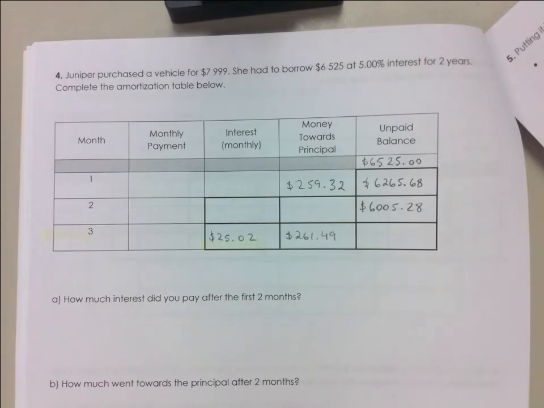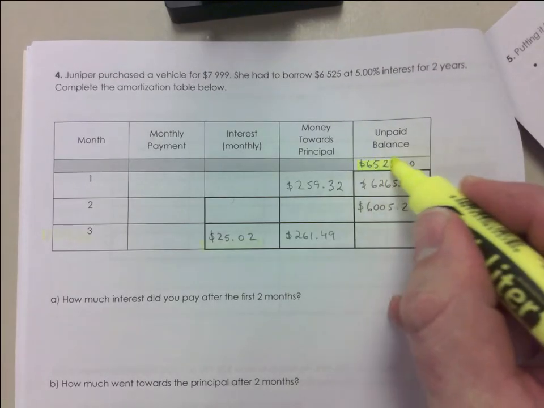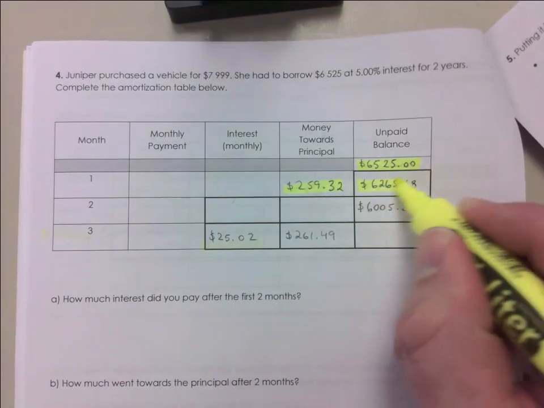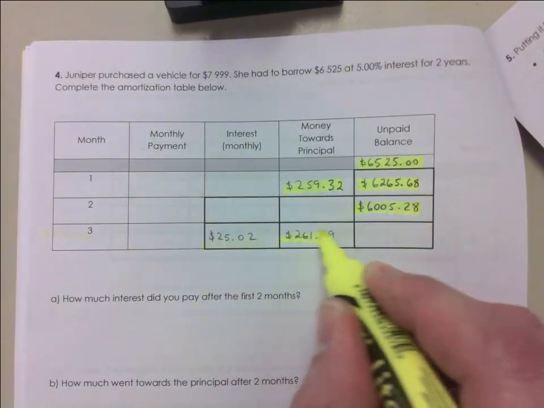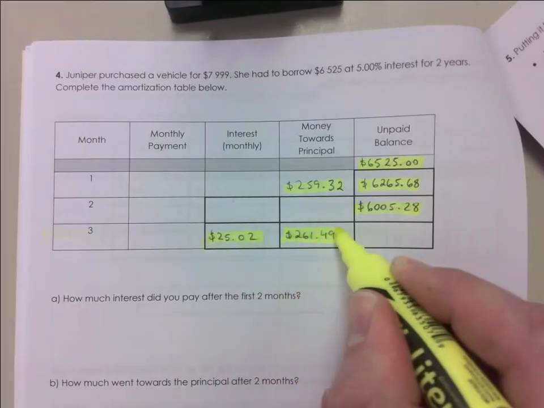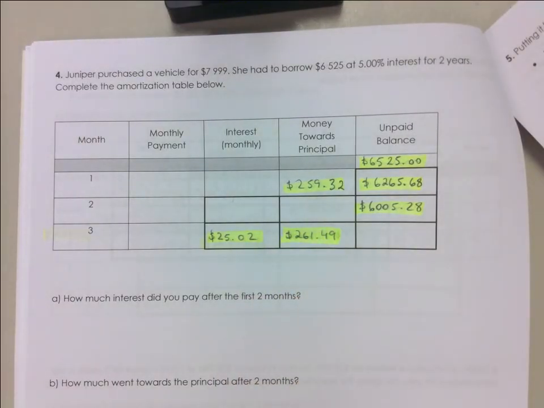Okay? What I will do is I will highlight the ones that I was given, or else you won't know how did this whole thing start. Okay, and then you fill in the rest.